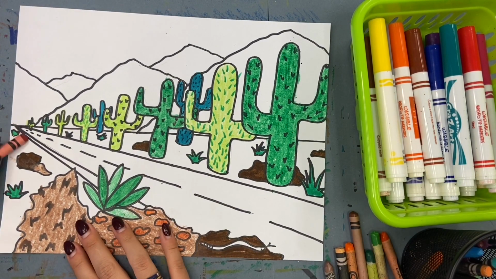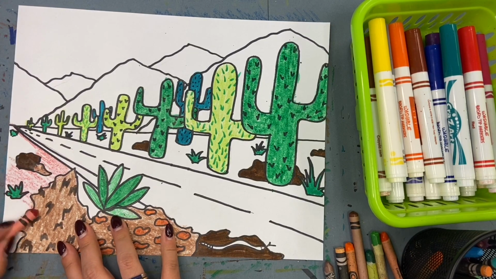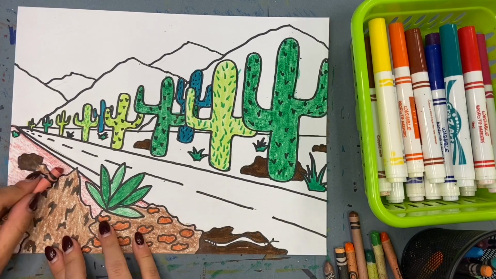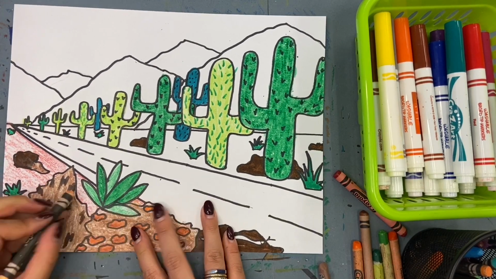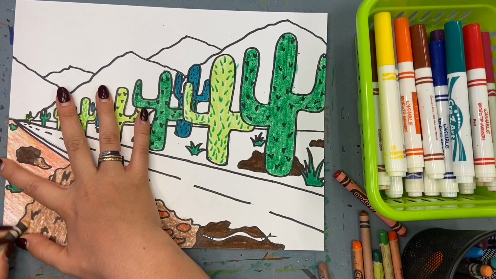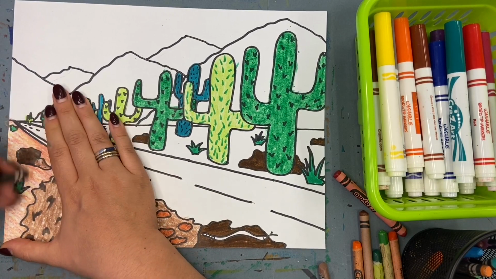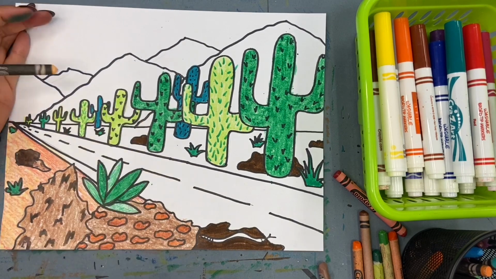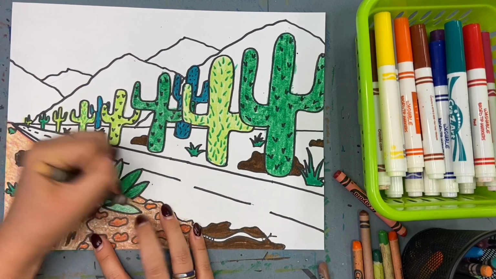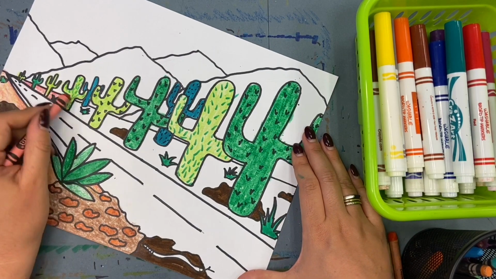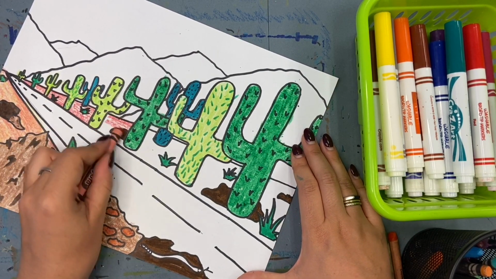One thing I'm doing to break up the background and all the desert colors that I will need to use is blending my colors. So I found a nice peach, and that kind of reminds me of sand. And so underneath the peach, I'm adding different colors like red, brown, orange. So I'm putting those colors down first and then going over it with that peach.